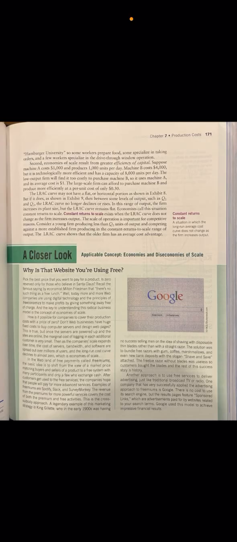How is it possible for companies to cover production costs with a price of zero? Don't web businesses have huge fixed costs to buy computer servers and design web pages? This is true, but once the servers are powered up and the sites are online, the marginal cost of logging in each additional customer is very small. Then, as company scale expands, over time the cost of servers, bandwidth, and software are spread out over millions of users, and the long-run cost curve declines to almost zero, which is the economies of scale.